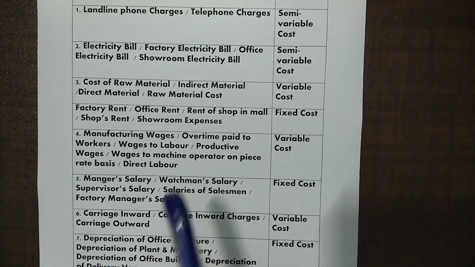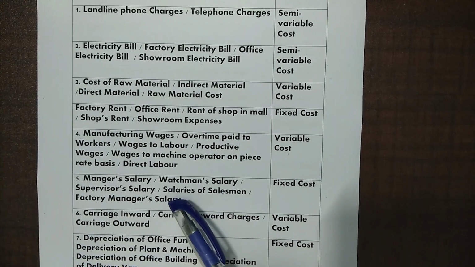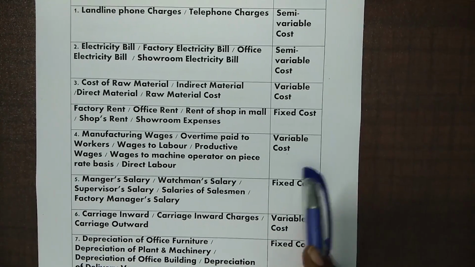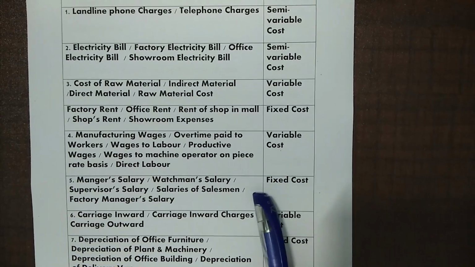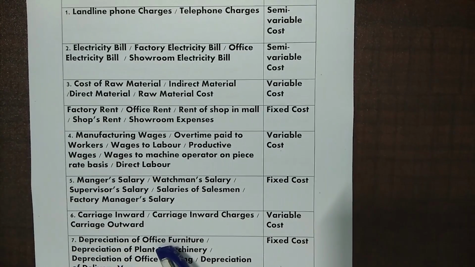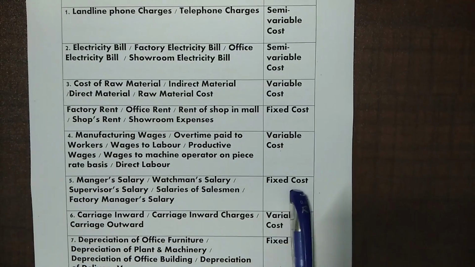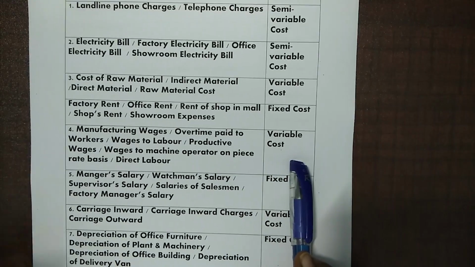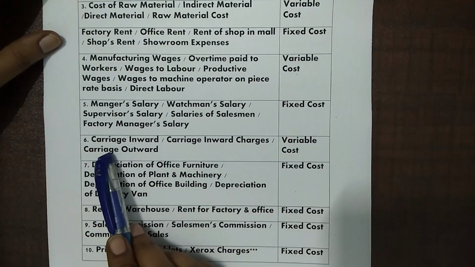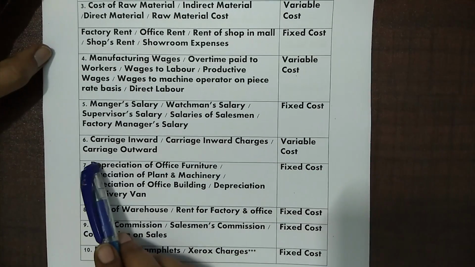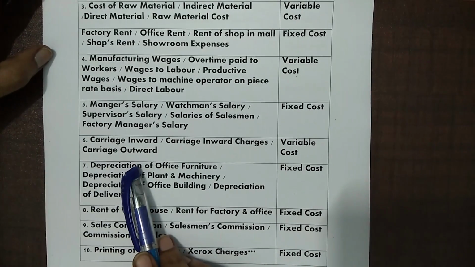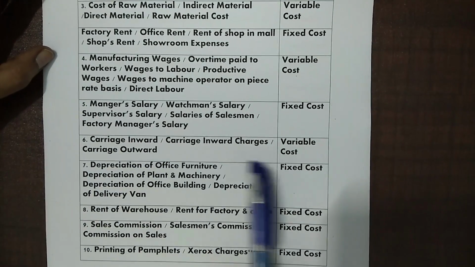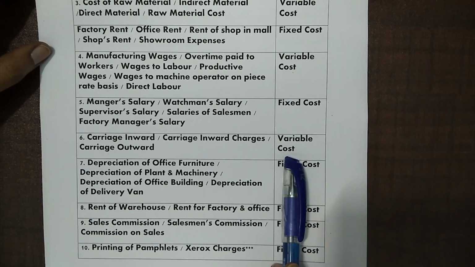Again, there is one smart way to remember this. If you see the word wages, the answer will be variable cost. Only in 2 cases the answer will be fixed cost, which we are going to discuss later on. So always remember that salary is fixed and wages is variable, except in a few conditions. Now the next one is carriage inward charges and carriage outward. As we have discussed, carriage is nothing but transport expenses. So transport expenses are always variable. So the answer is variable cost.